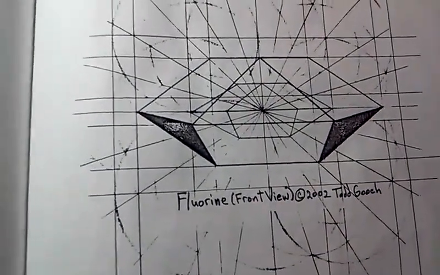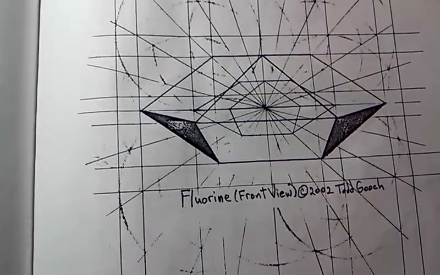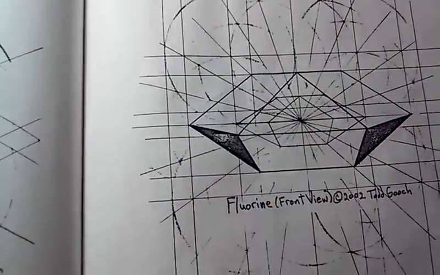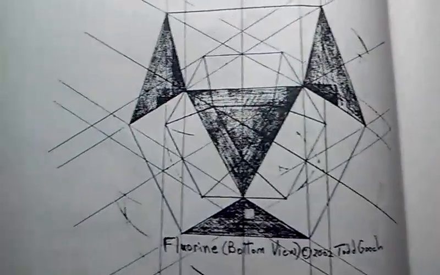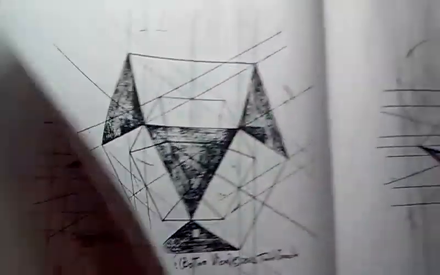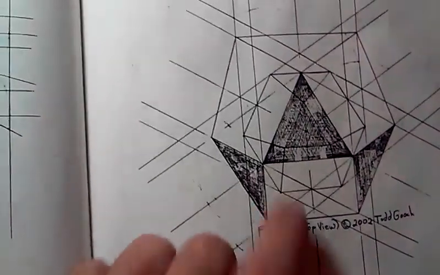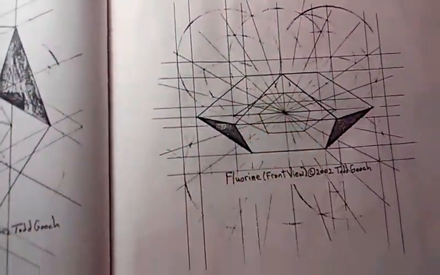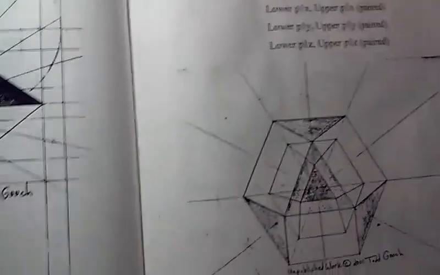There it is, fluorine front view. That would be the bonding keyhole on fluorine. Notice over here the dark triangles all fill a fluorine up. Here it is again, right? That's the same one. There's only one of them on fluorine. And that was the bonding site.